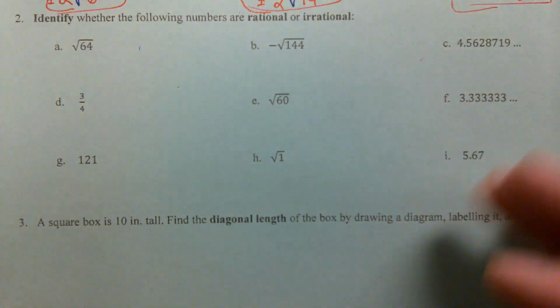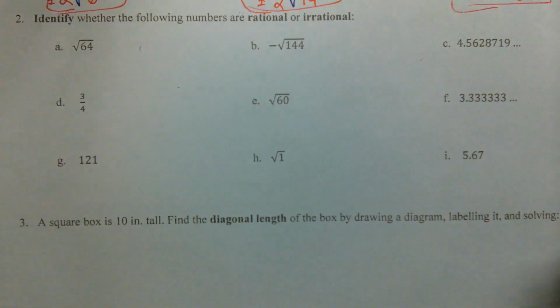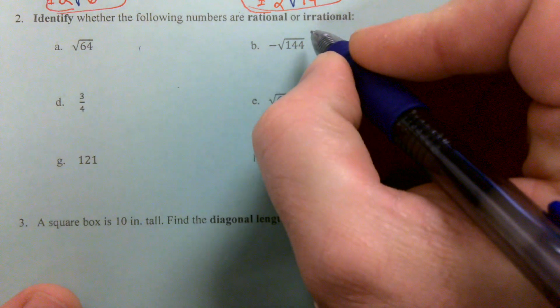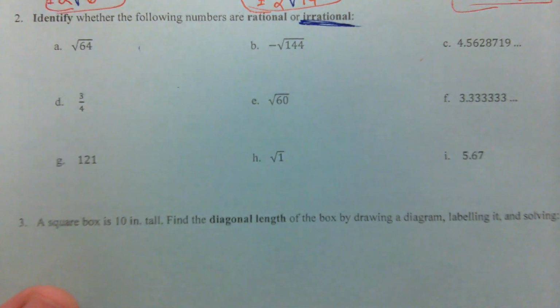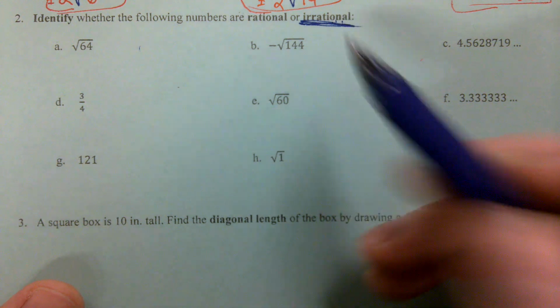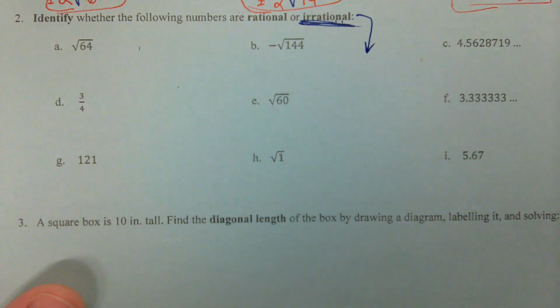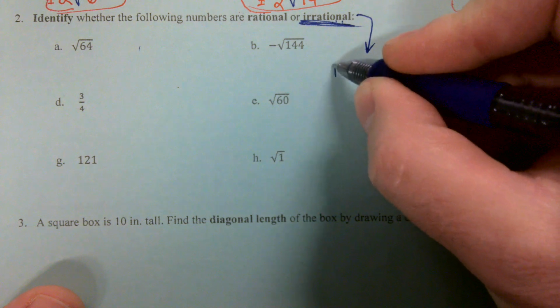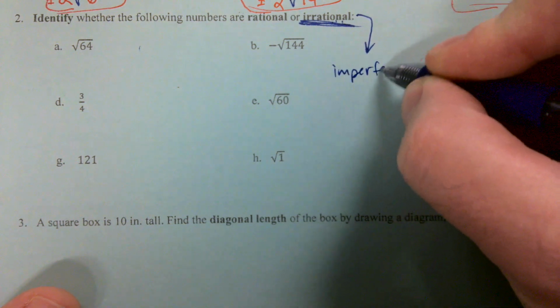Now, the Ed puzzle, I know there was a lot of info. It was kind of confusing. Note sheet 7 and 6, a lot of info, kind of confusing. Here's a simple way for us to know. It's only going to be irrational when it is an imperfect square.